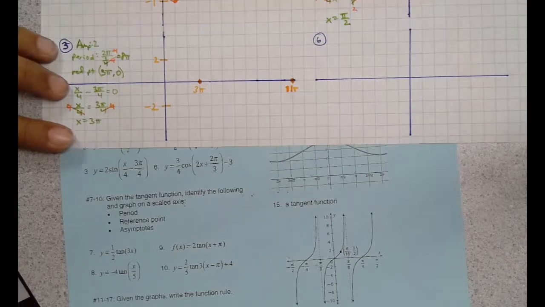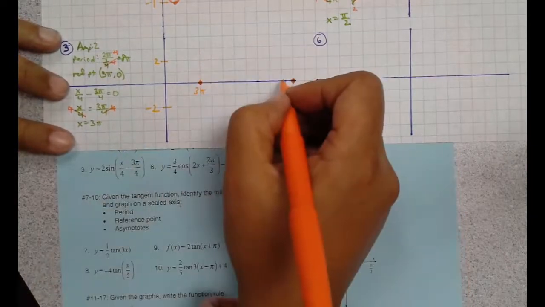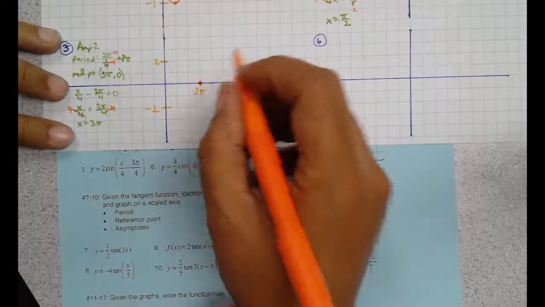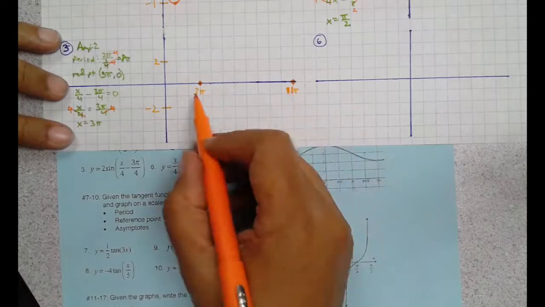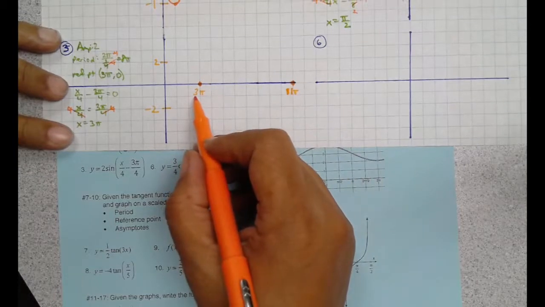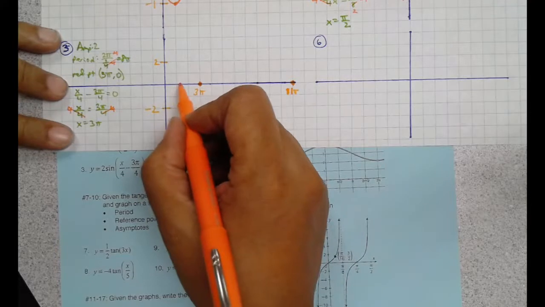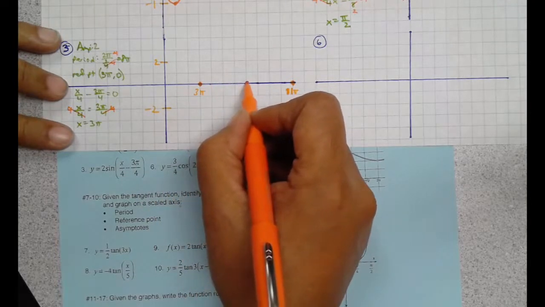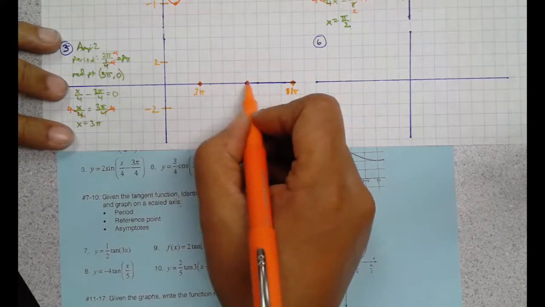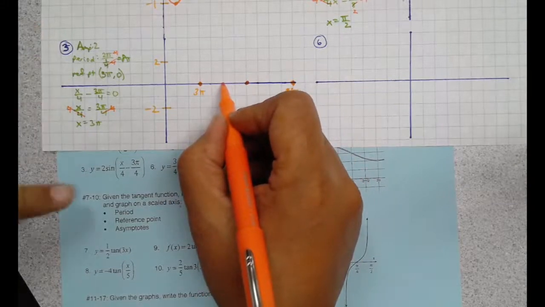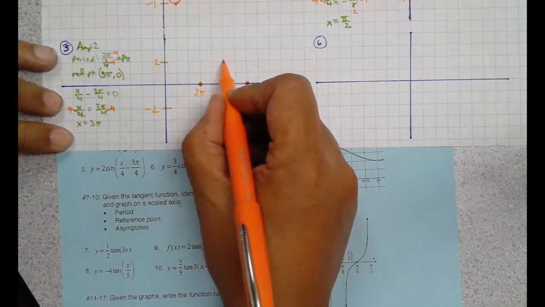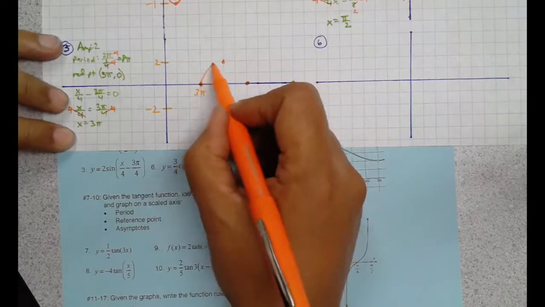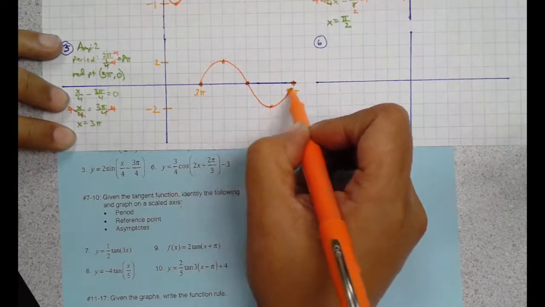And then, wait, let's see. In between of these two, if you add these together and divide by 2, that's where you'll know you'll stop. 11 plus 3 is 14. Half of 14 is 7. So 1, 2, 3, 4, 5, 6, 7. That's going to be the middle. And then between these two, I'm going to either go up or down. And here it's a positive, so it's positive 2 up. Between these two, I'm going to go down 2. And then that's going to be the curve.